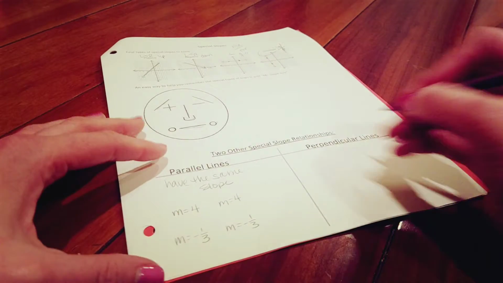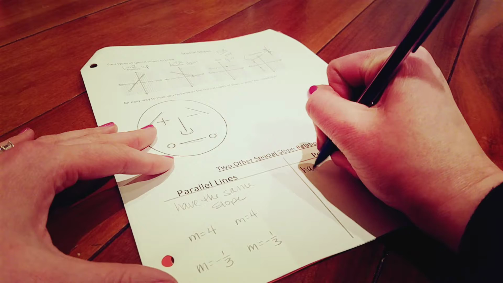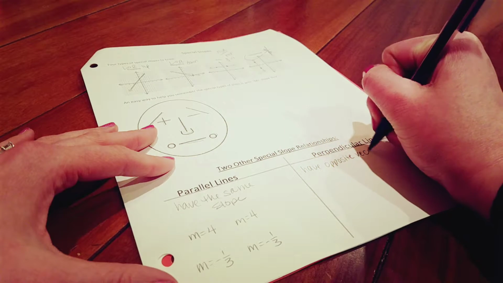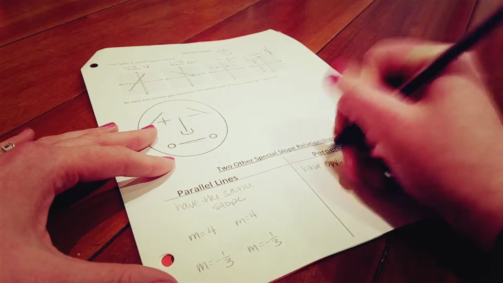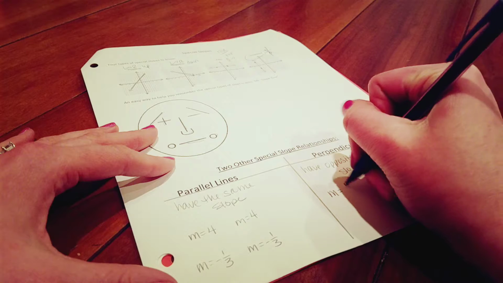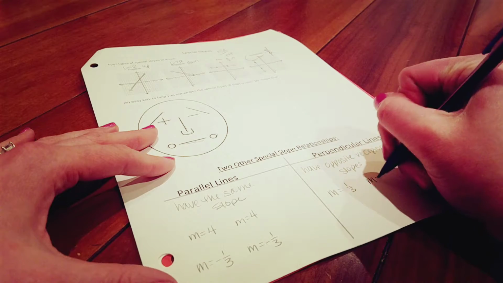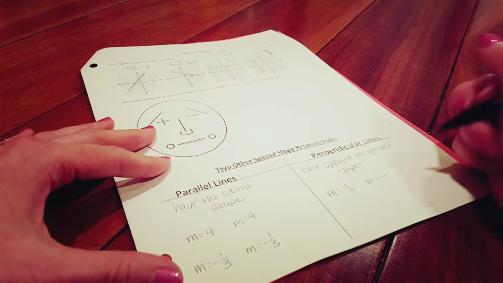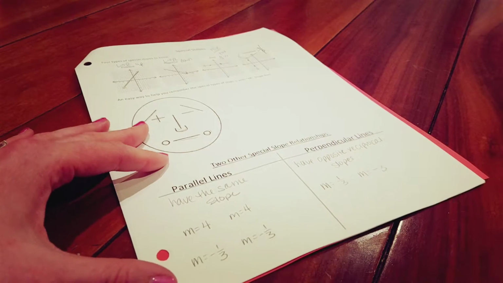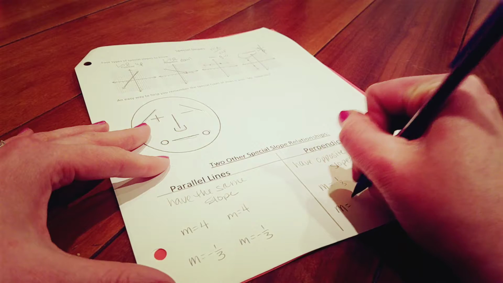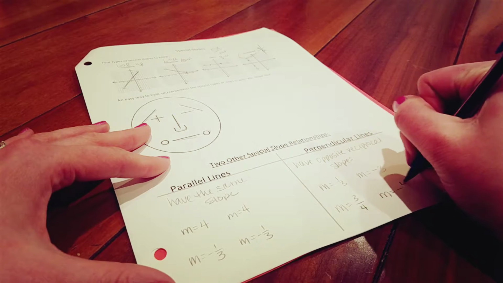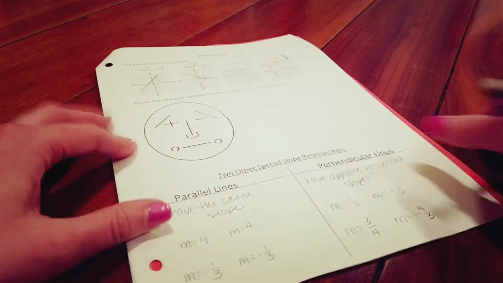For perpendicular lines, I have to have what we call opposite reciprocal slopes. So for example, if the slope of one line is 1/3, the slope of the other would have to be negative because it has to be the opposite, and the reciprocal of 1/3, which is 3 over 1, or just 3. If I have a slope of 3/4, my opposite reciprocal would be negative 4/3 then.